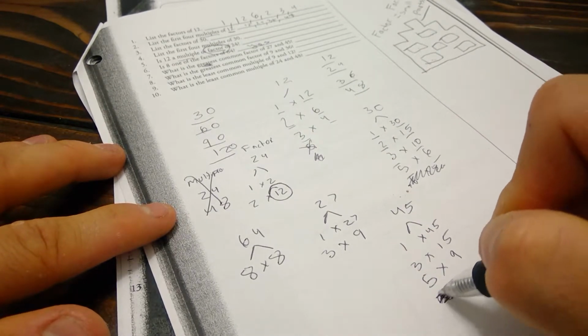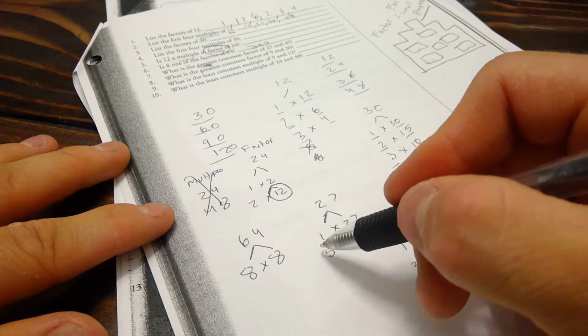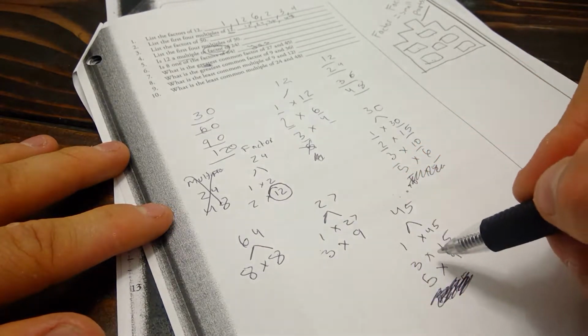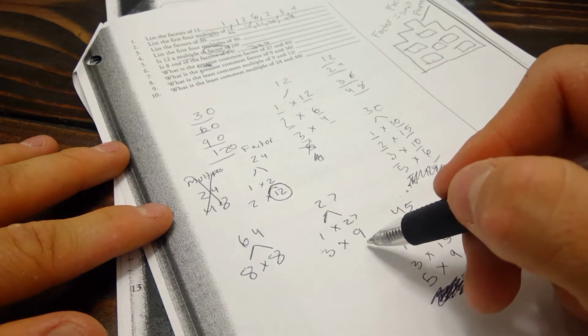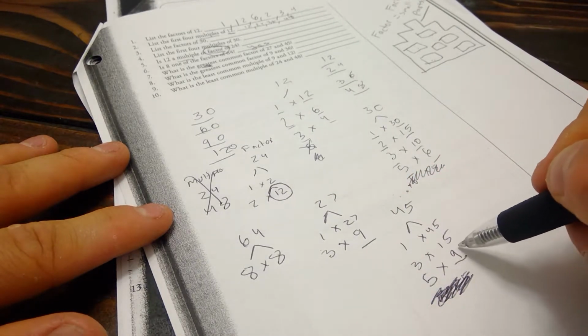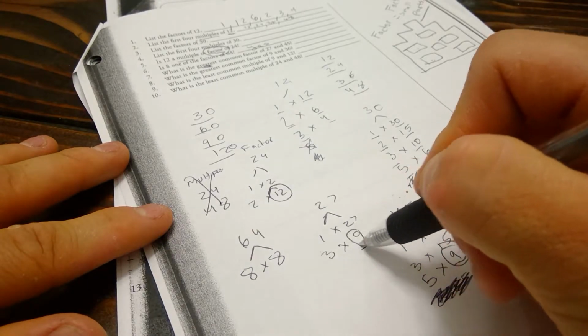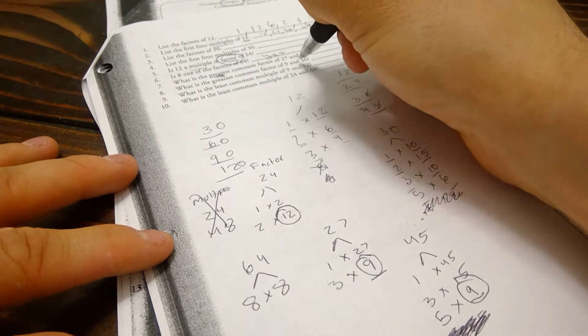So what is your greatest common factor, right? So if you look at all these numbers, which is the biggest one that they have in common? They have 3, but they also have 9, which is the largest one that they have in common. So your greatest common factor is going to be 9.